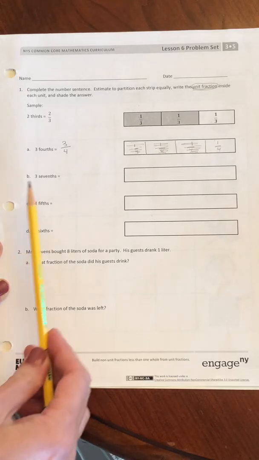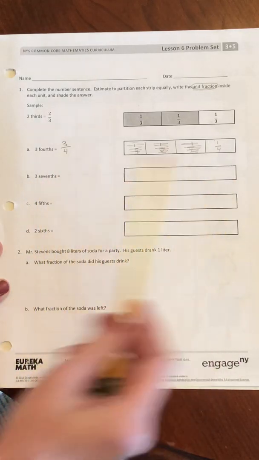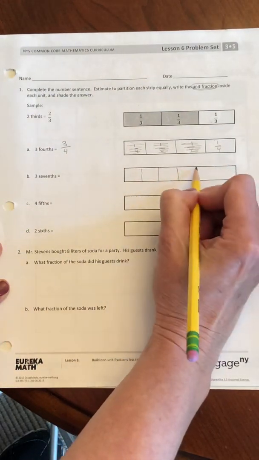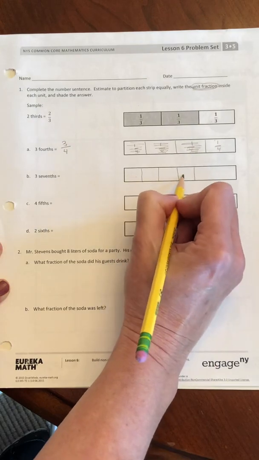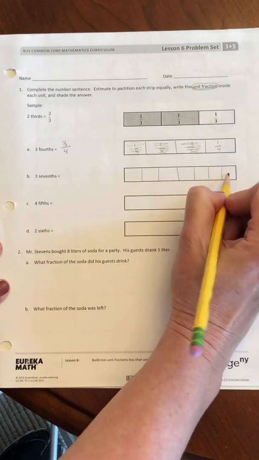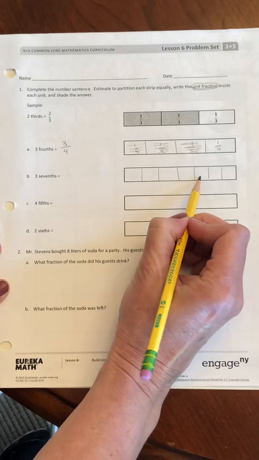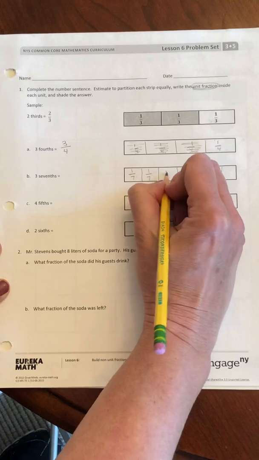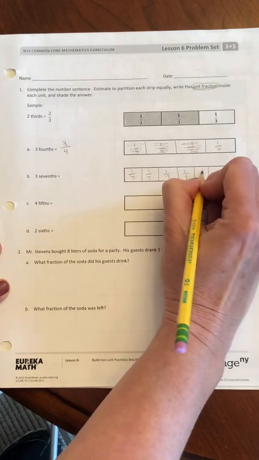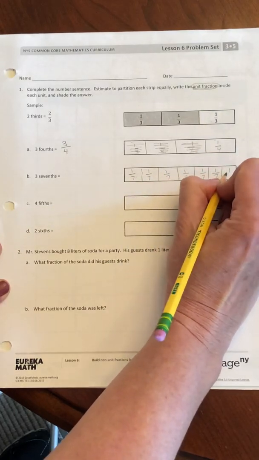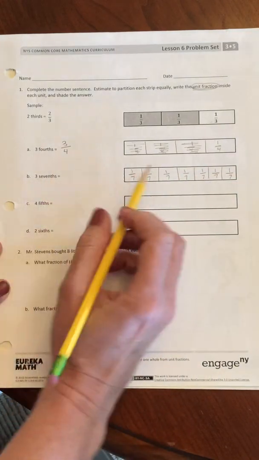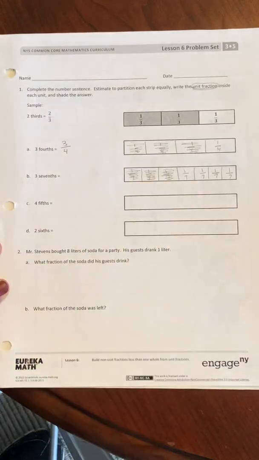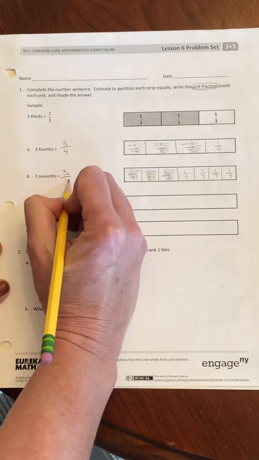Okay, the next one here is 3/7, so I'm going to break this apart into sevenths. So 1, 2, 3, 4, 5, 6, 7. Let me make sure. 1, 2, 3, 4, 5, 6, 7. I write my unit fractions here. They're all 1/7. And I'm going to shade in 3/7. 1/7, 2/7, and there's my 3/7.